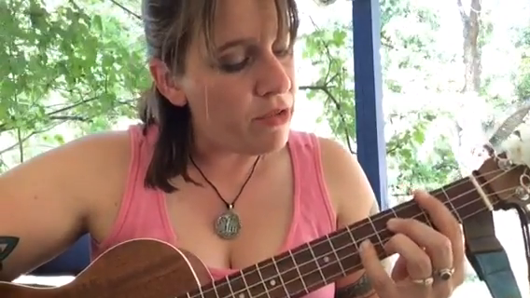So, for example, if I wanted to move this G chord to A, I would put the bar there, and then place my fingers like so. And that would create A, because my finger just functioned as a capo.